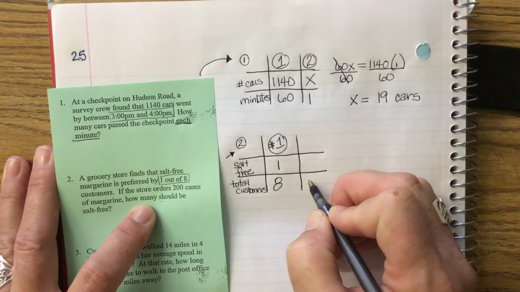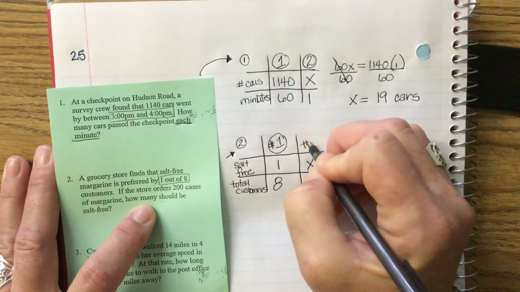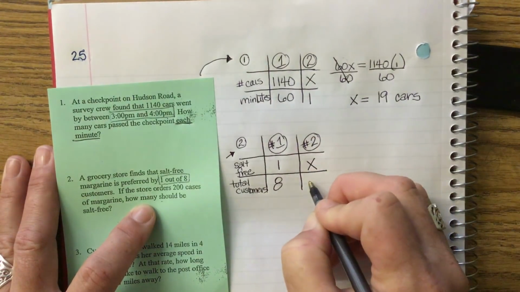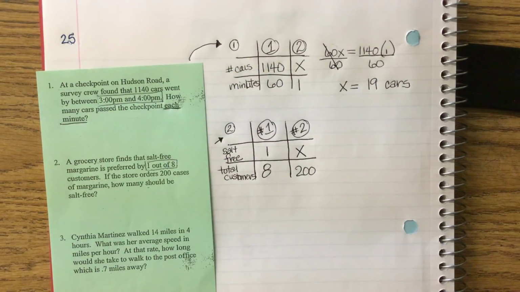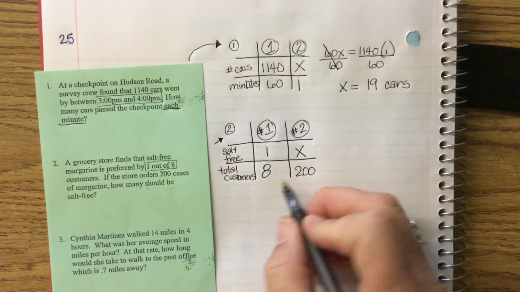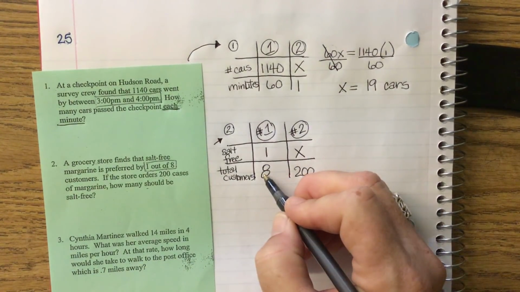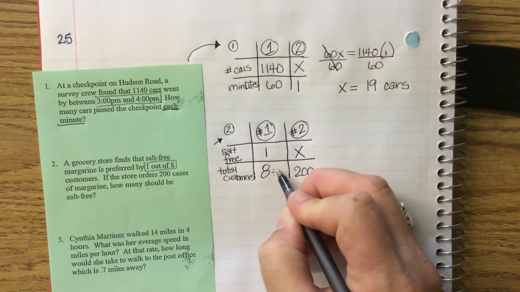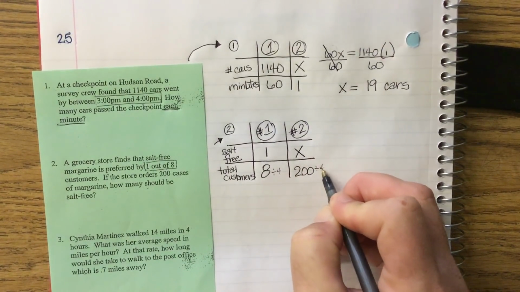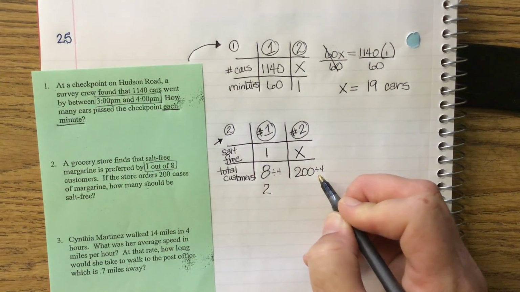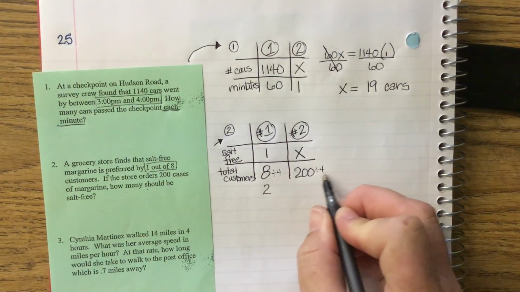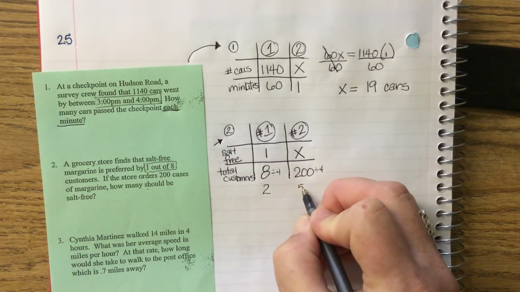So you're looking for how many would be salt-free out of 200 cases. Now, can I reduce here? Sure. You can do 2. I see 4. I know it's not going to go by 8, so let's try 4. So divided by 4. 8 divided by 4 is 2. What's 200 divided by 4? It would be 50.